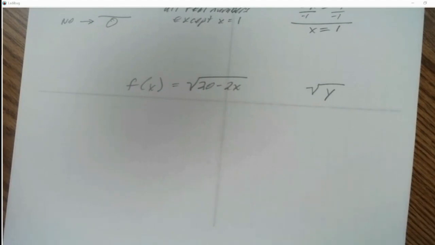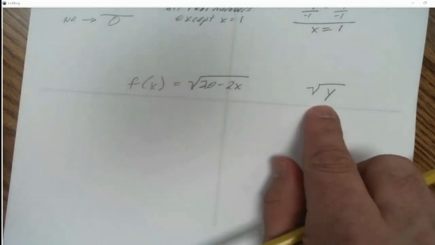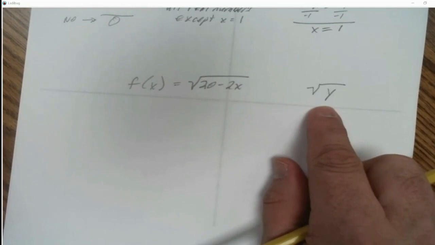Oh, you guys are going to struggle in this assignment. Okay, embarrassingly so. I'm going to have to tell you the answer because nobody knows it. Y cannot be a negative number.